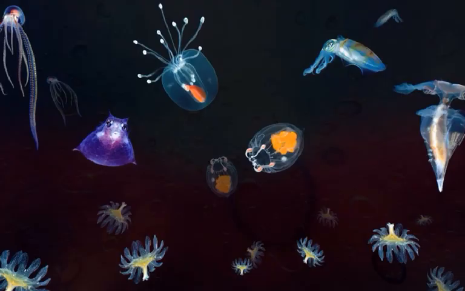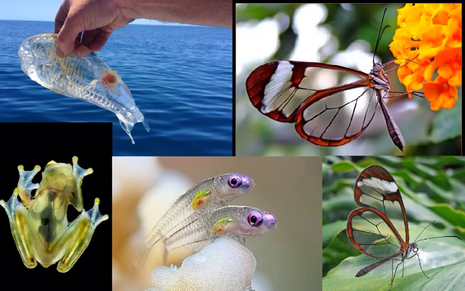And also, in case you do not know, there are actually translucent and transparent animals. As you can see from the pictures here of many different types of sea creatures, as well as some other animals here.